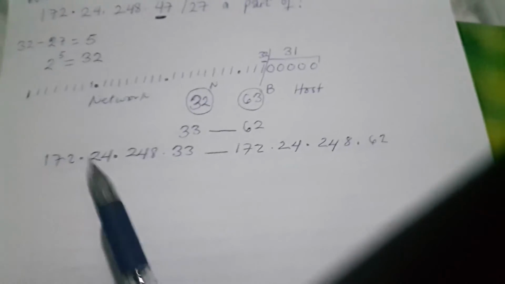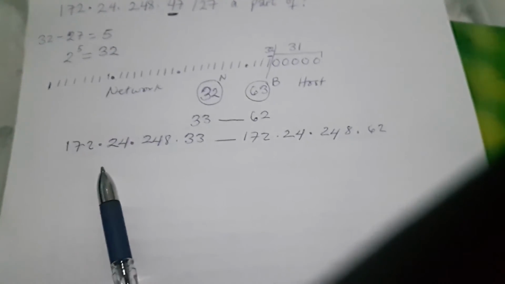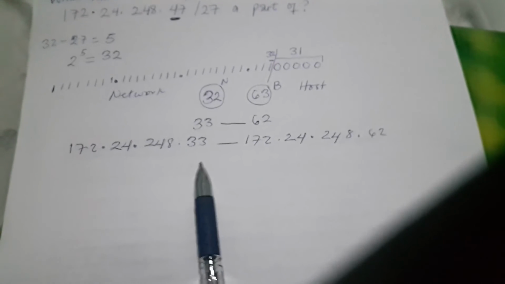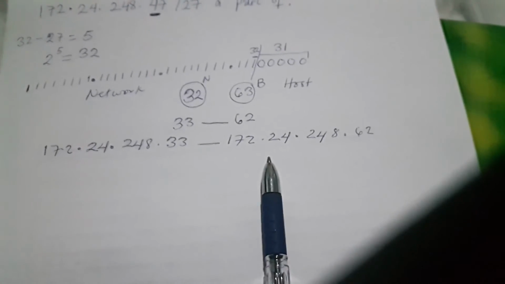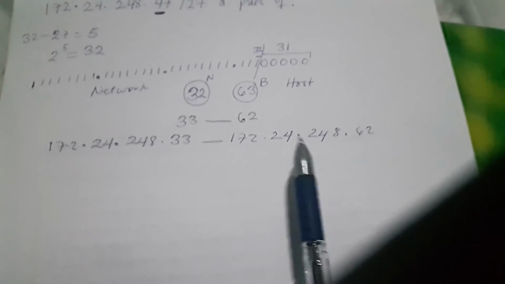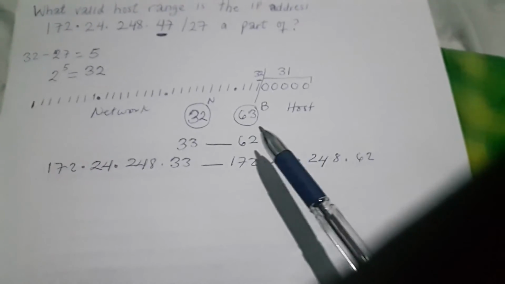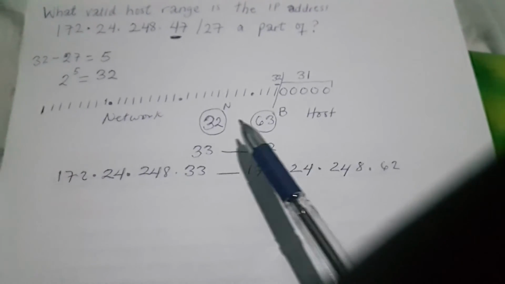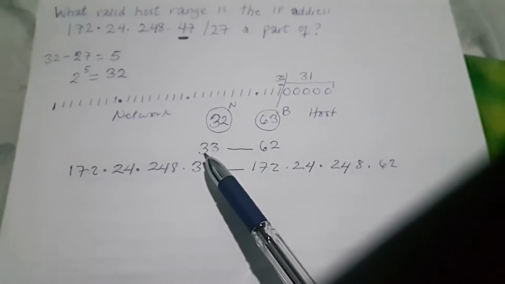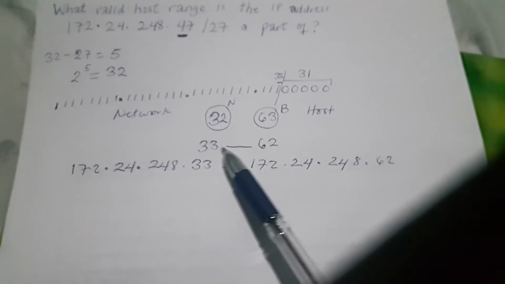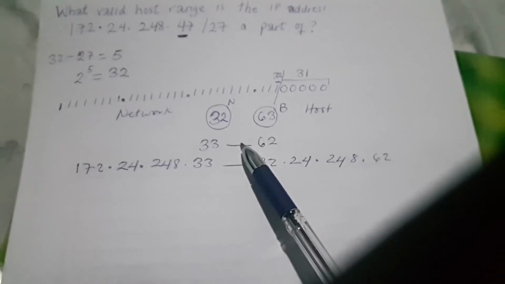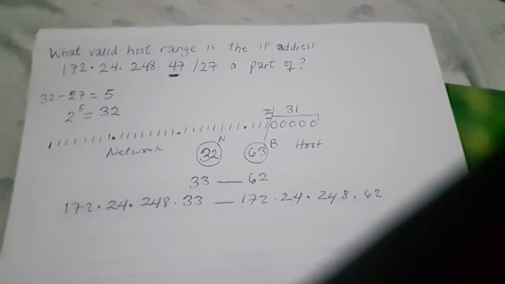So this is going to be our valid host range, and the IP address that we have, and this is going to be our broadcast and our network. This is our first range. Okay, so this is all we have tonight. This is just a simple answer that you can have.